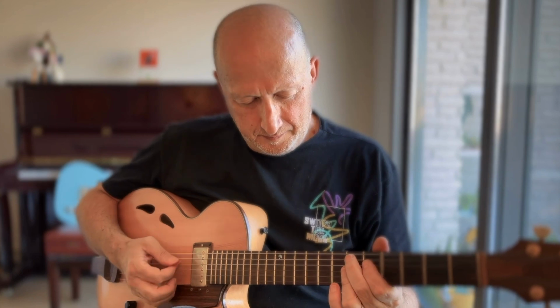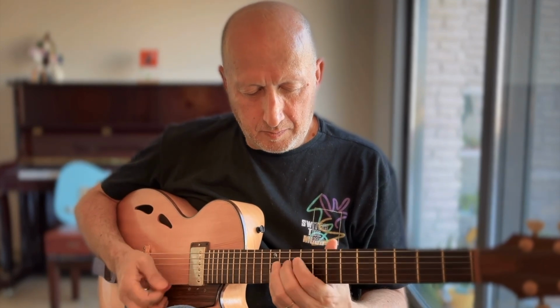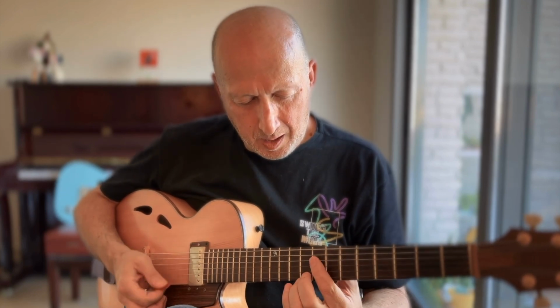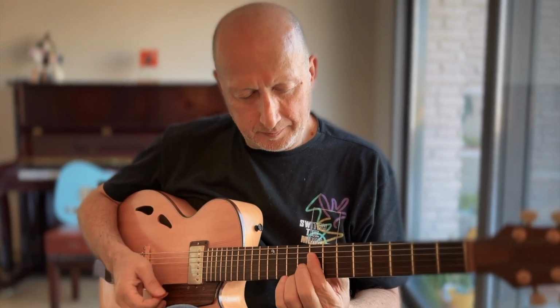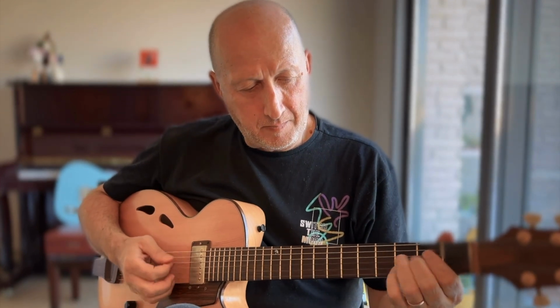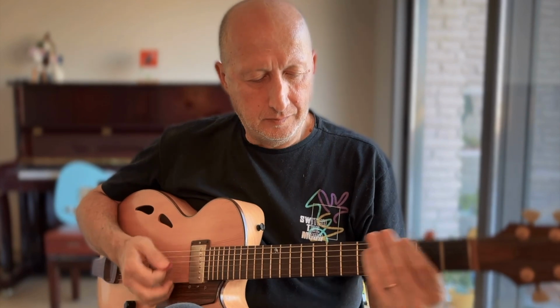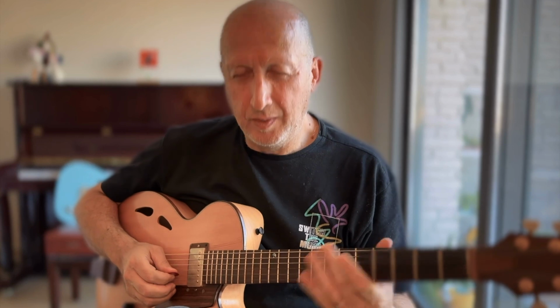Basically, if it's a C blues, B flat blues, it's like this kind of form. It's 12 bars.